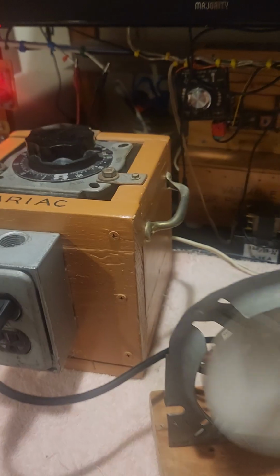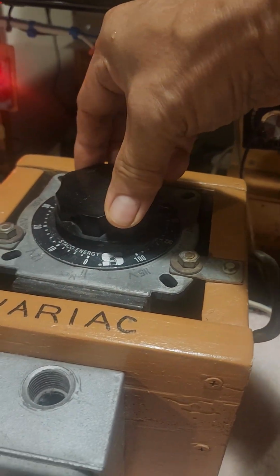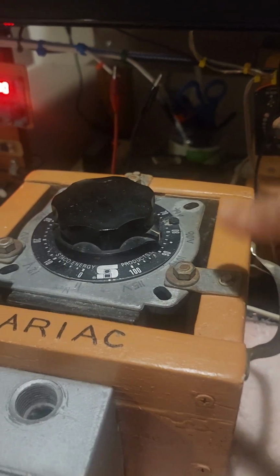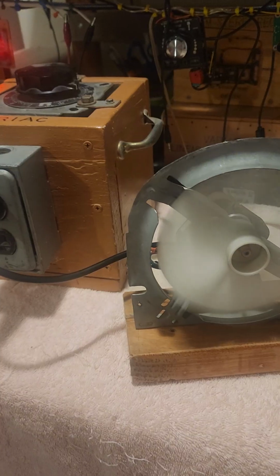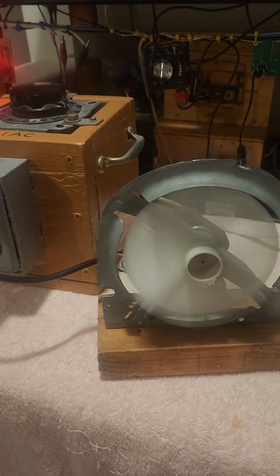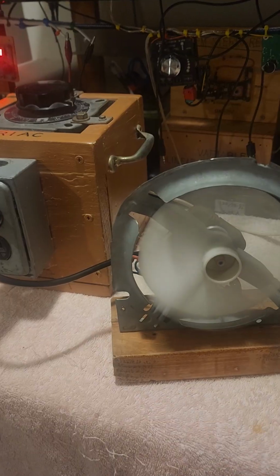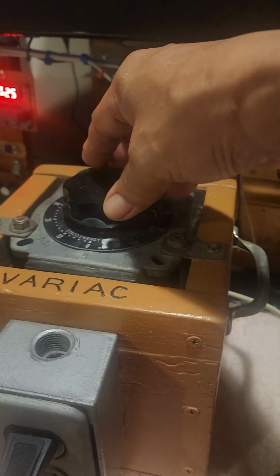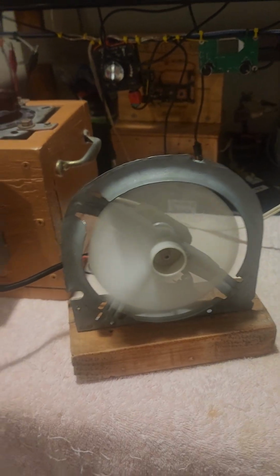If I would like to increase the speed, I could raise this to 90. I put it at 90, and as you can see, the speed of the motor increases. The maximum voltage requirement of this motor is 120 volts.